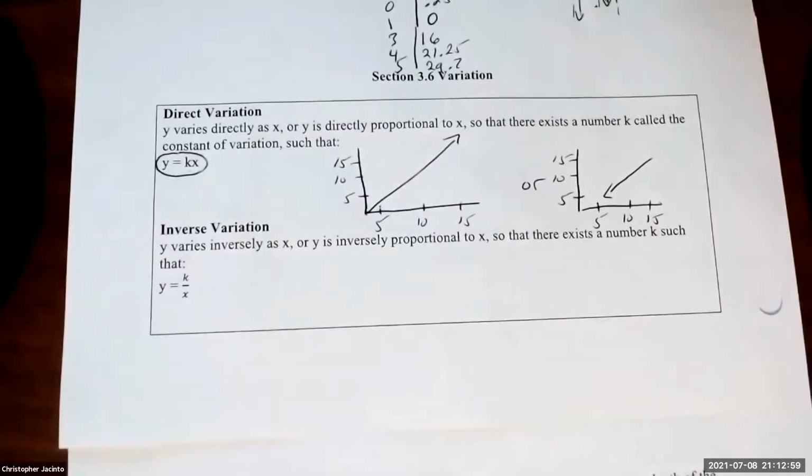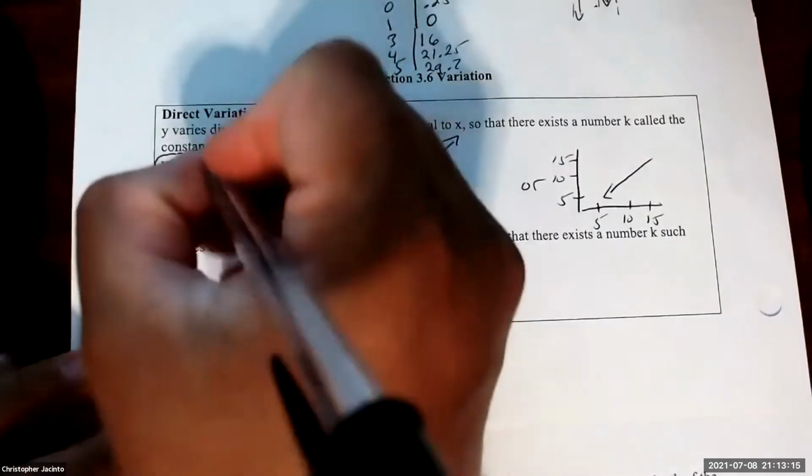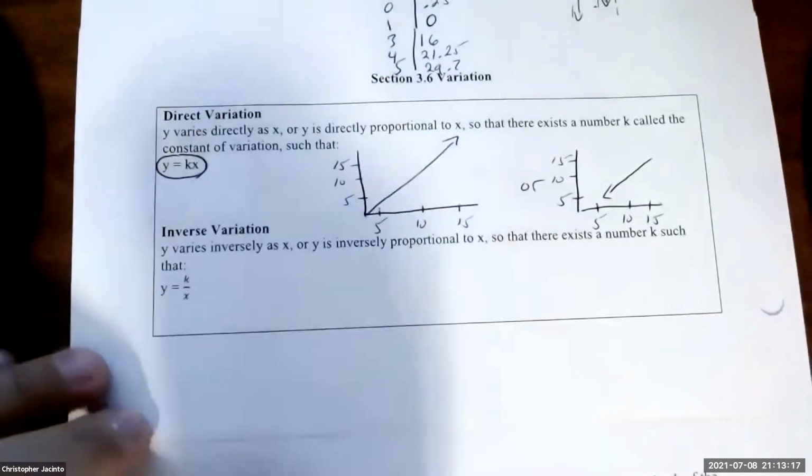As one goes up, the other one goes up. As one goes down, the other one goes down. So it's a one-to-one relationship. To figure out how much, that's where this k comes into play. Whenever you have a direct variation, this is the equation to use.